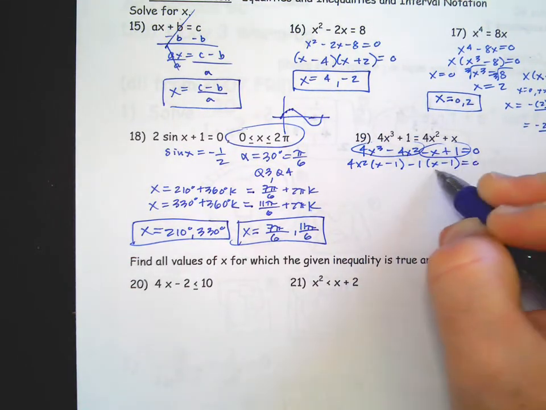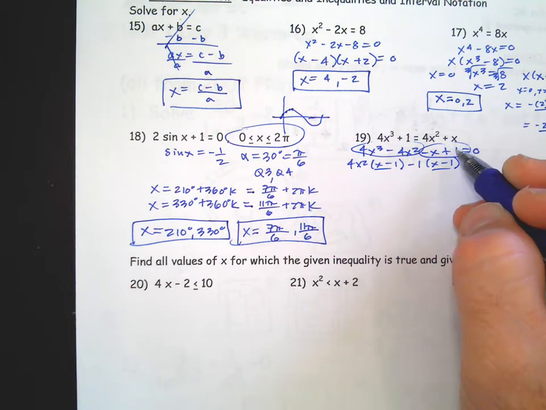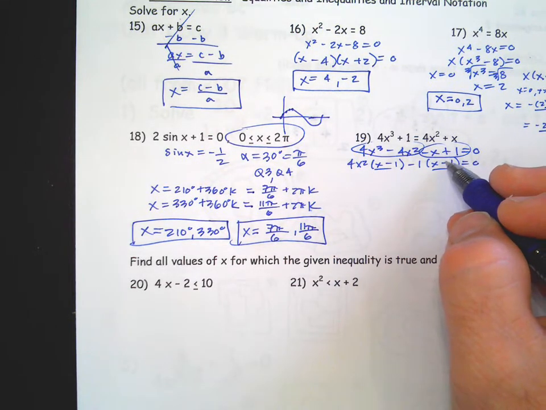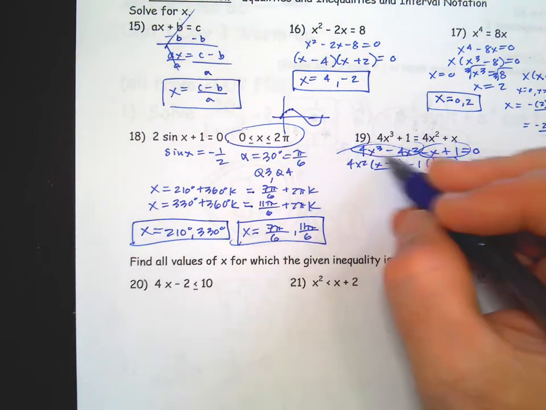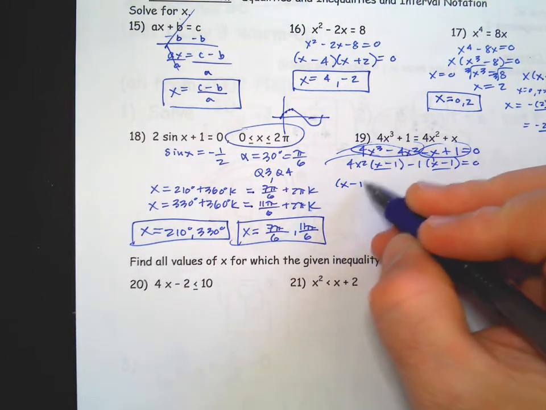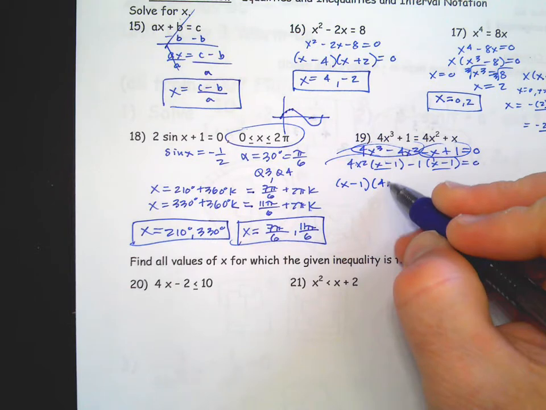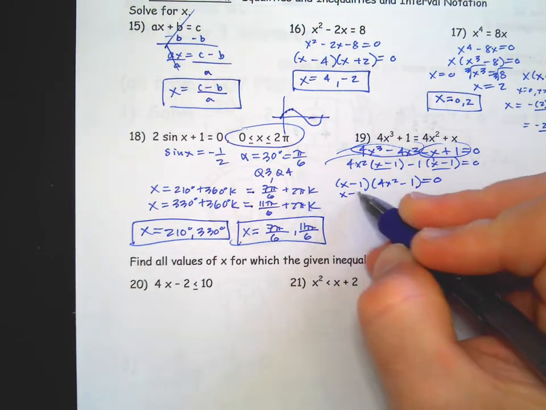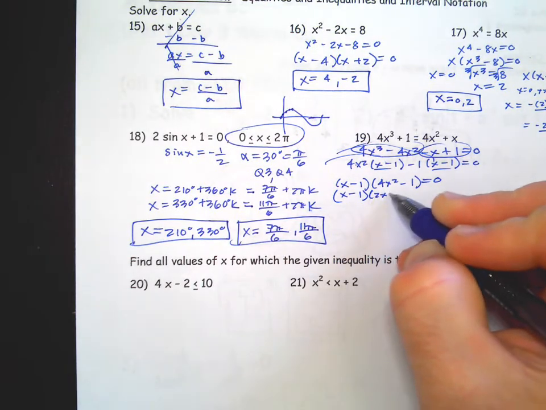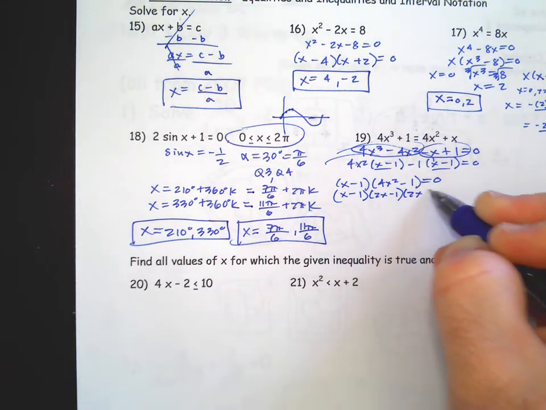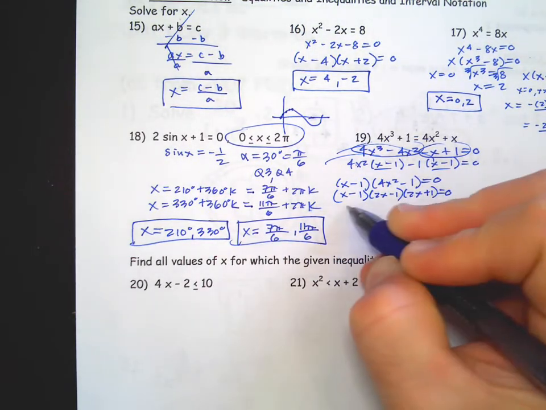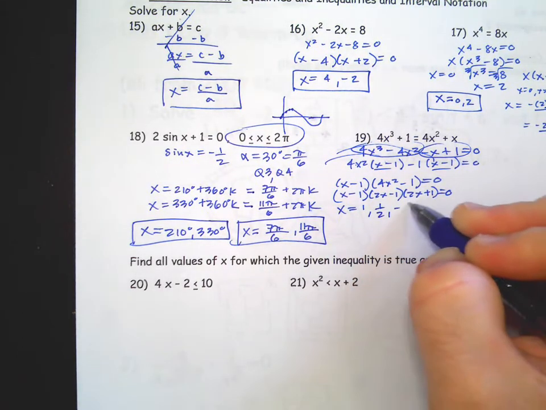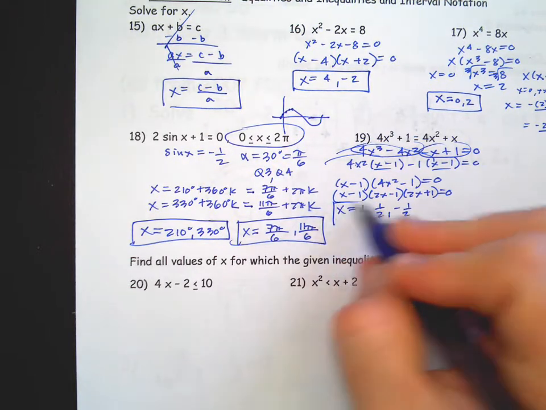You group the first two and you group the last two and you take out the GCFs, and if you have the same thing left inside, then you can factor it out. You have an x minus 1, and then a 4x squared minus 1 left over. So that would be 2x minus 1, 2x plus 1, and you would get x equals 1, 1 half, negative 1 half. So I think that's the easy way to do it.